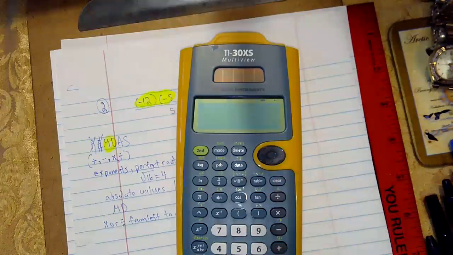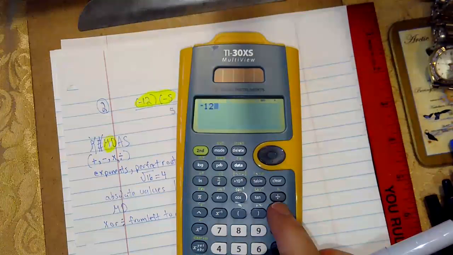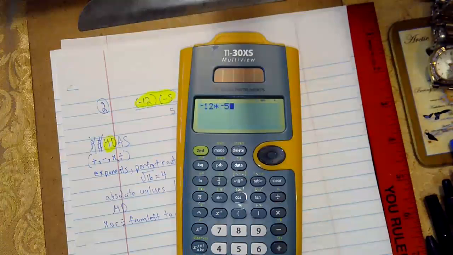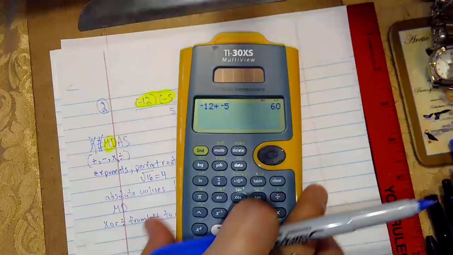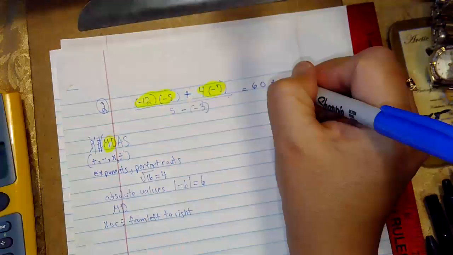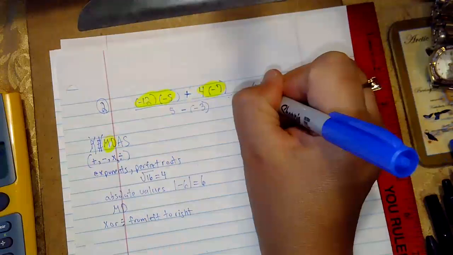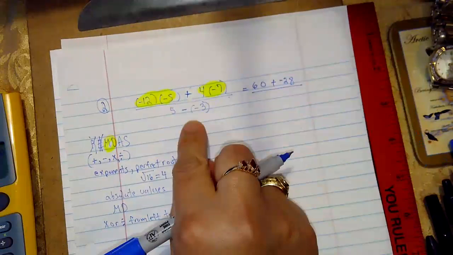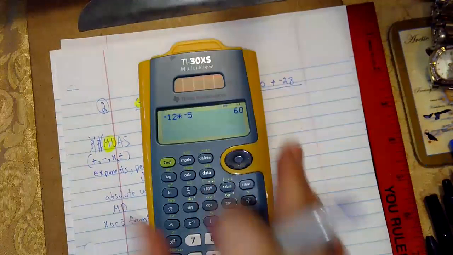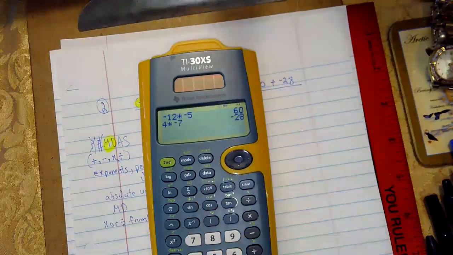Negative 12 times negative 5, you see that's 60. So this is equal to 60 plus, and then 4 times negative 7 is negative 28. And then it's all over. Again, if you want to check that, 4 times negative 7 is negative 28.